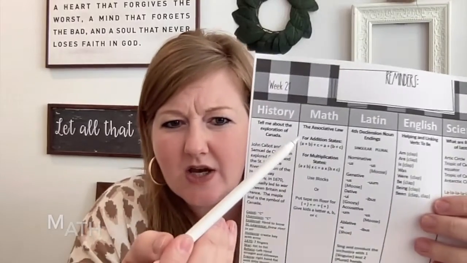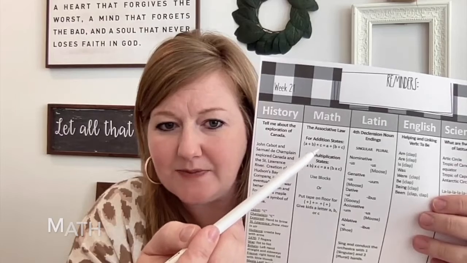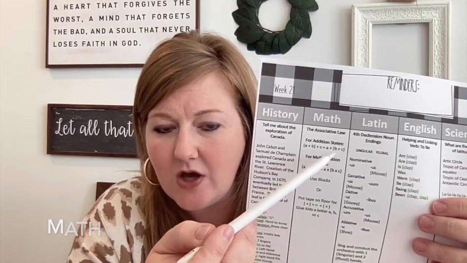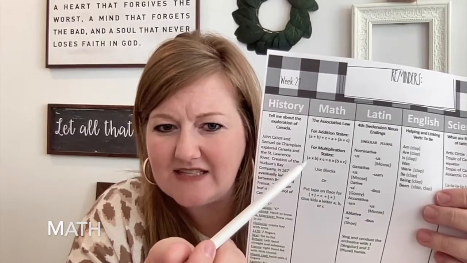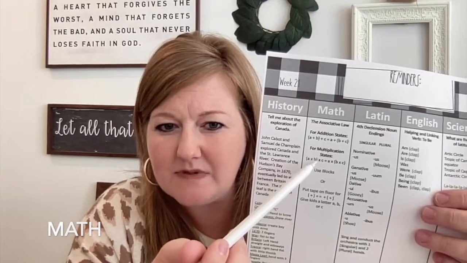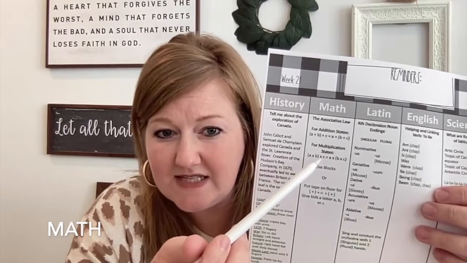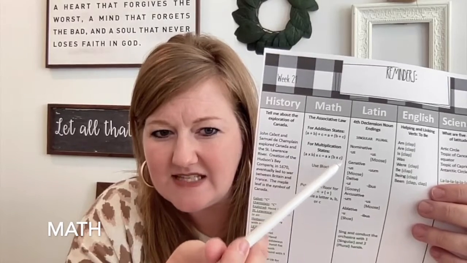All right, so the associative law for addition states: open parentheses, A plus B, close parentheses, plus C equals A plus open parentheses, B plus C, close parentheses. And for multiplication, it's the same thing, just the multiplication sign: open parentheses, A times B, close parentheses times C equals A times open parentheses, B times C, close parentheses.